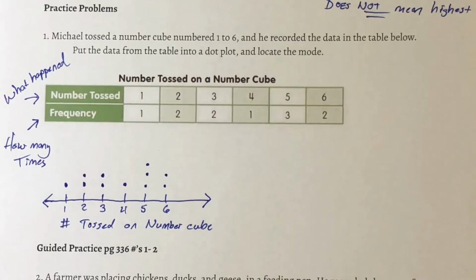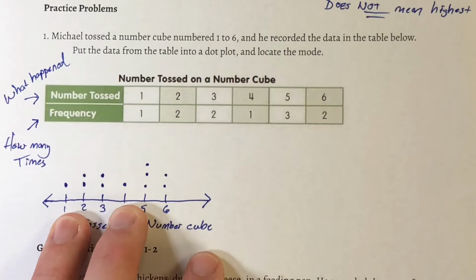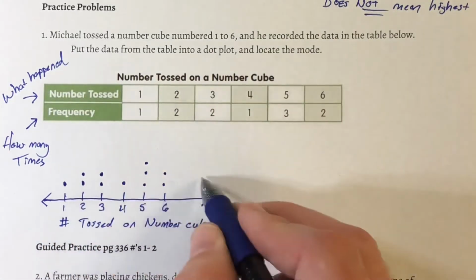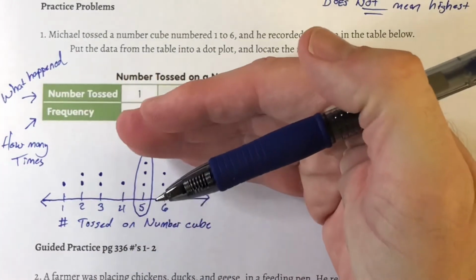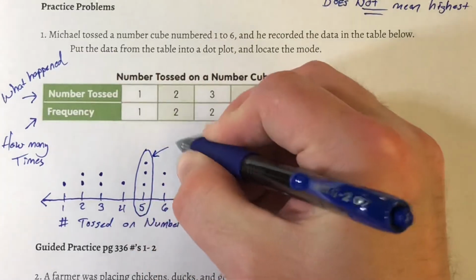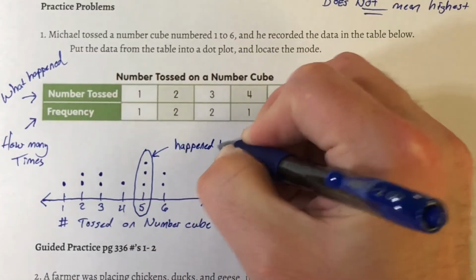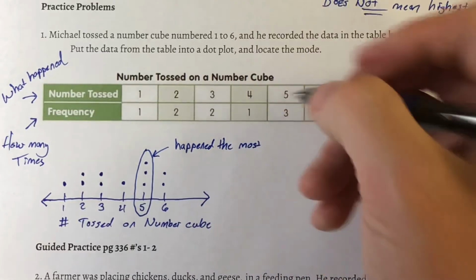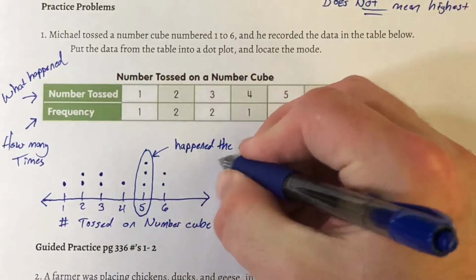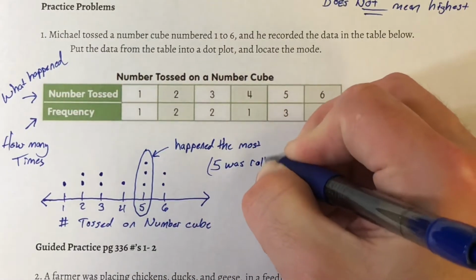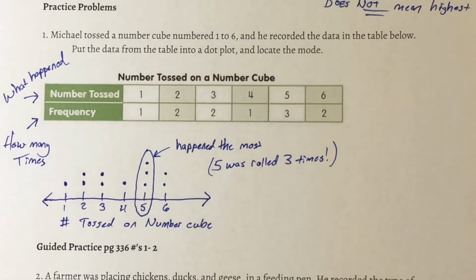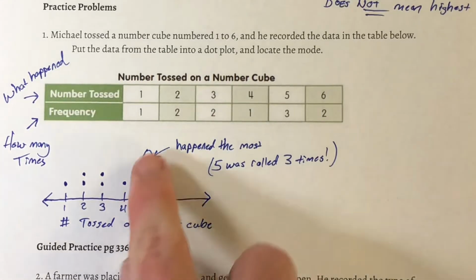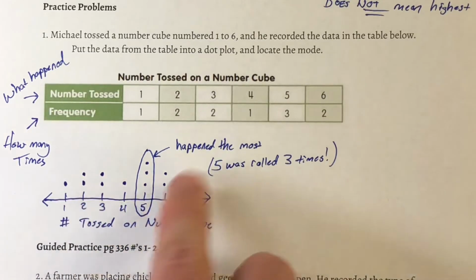Now, how's that going to help us with the mode? This is just one strategy to locate your mode. If mode is the piece of data that occurs the most, all you have to do is look for the tallest stack. So our tallest stack of dots is right here. Obviously, that is what's happening the most. Now, what specifically happened the most? 5 was rolled 3 times. So that means the mode is number 5. Number 5 happened 3 times. It happened more than 4, happened more than 3, 2, 1, or 6.